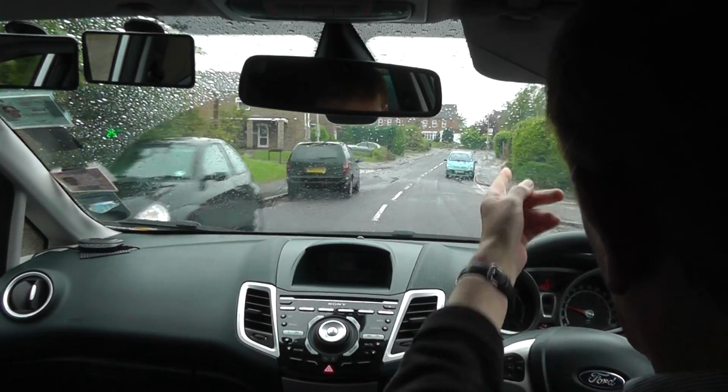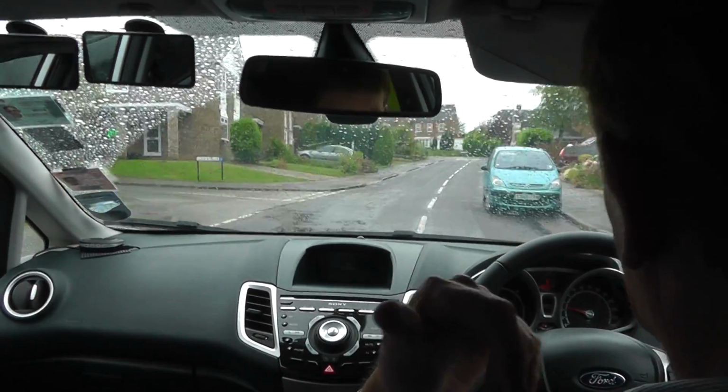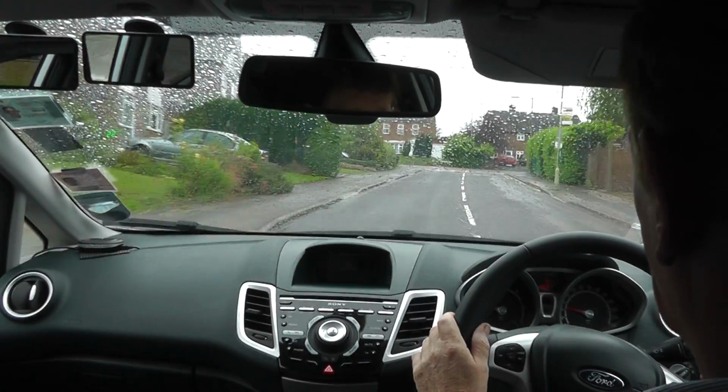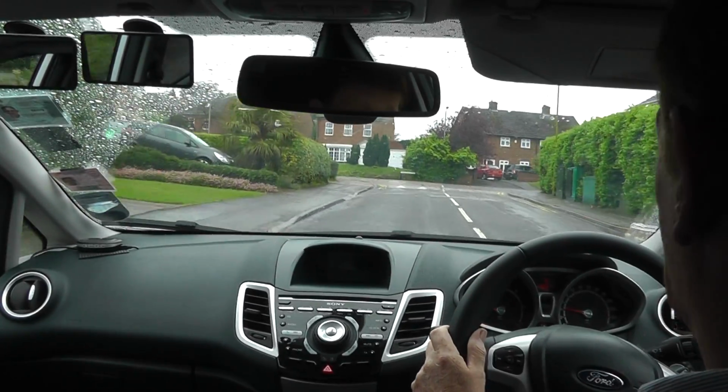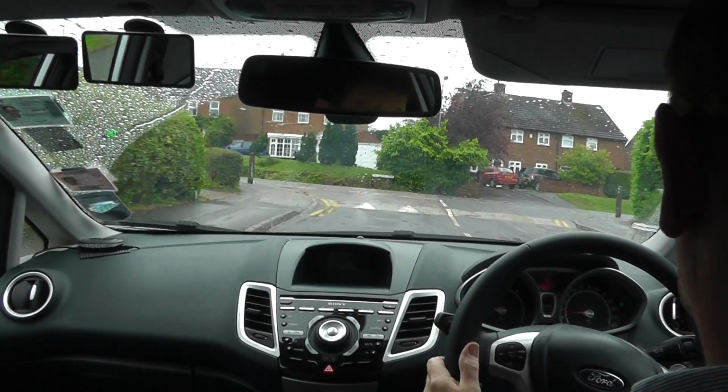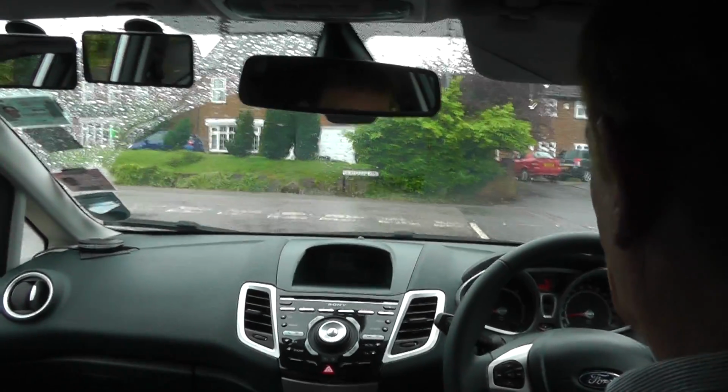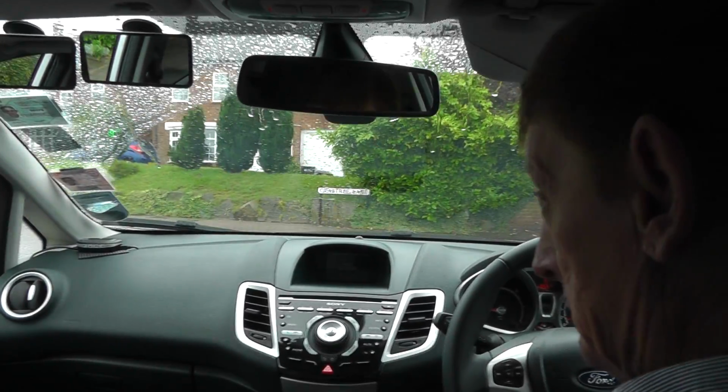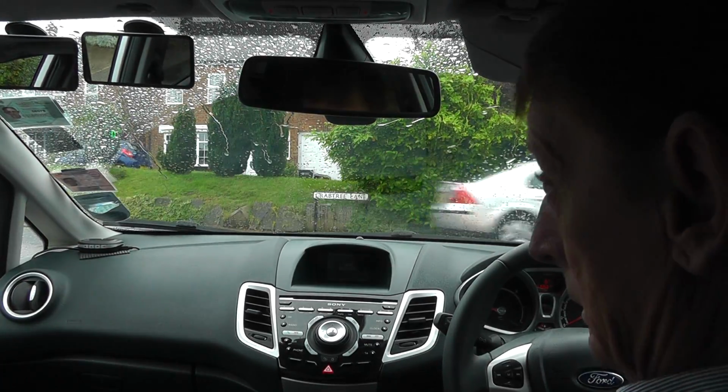So what you could have said there, if somebody had come towards me, I could have checked the mirror and waited. Okay. Now we're going to turn right. At the end of the road, turn right, please. I'm not going to go along with "keep your speed down", because it doesn't mean anything, does it? No.